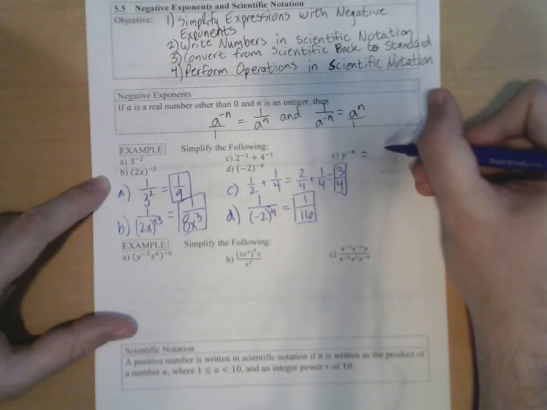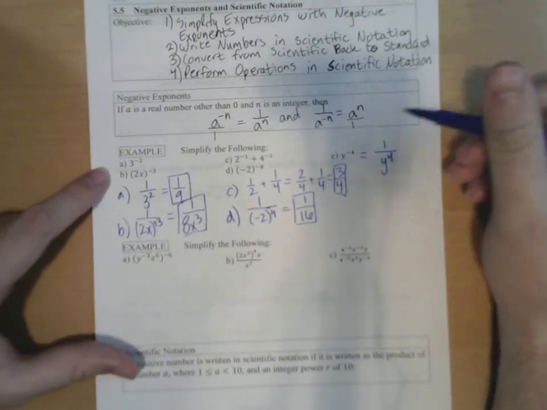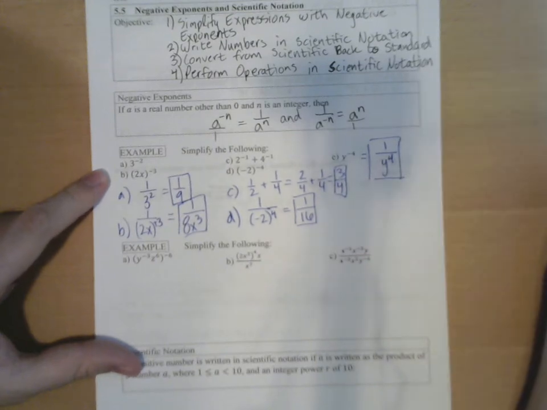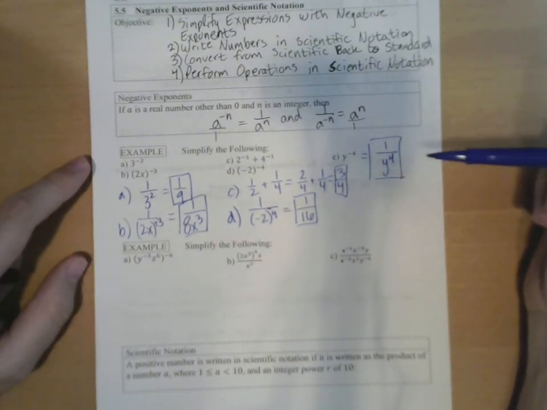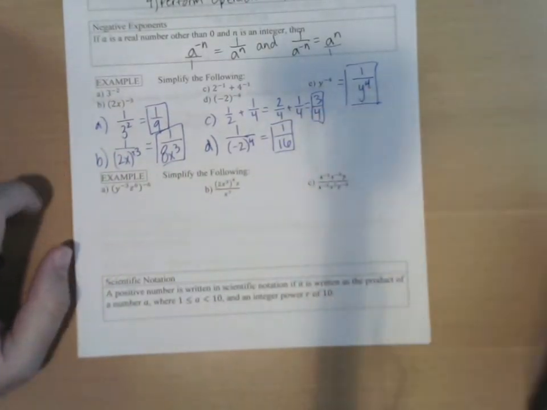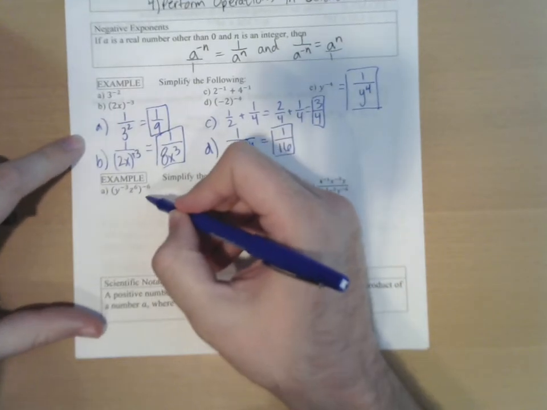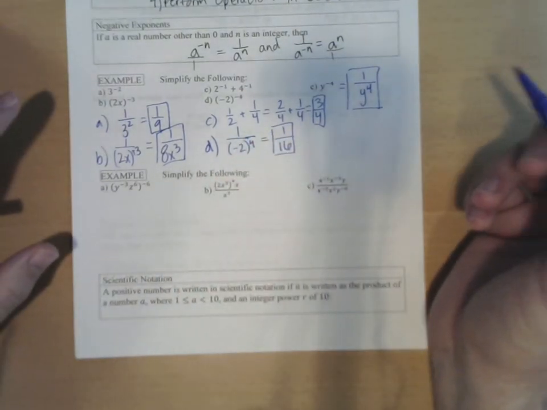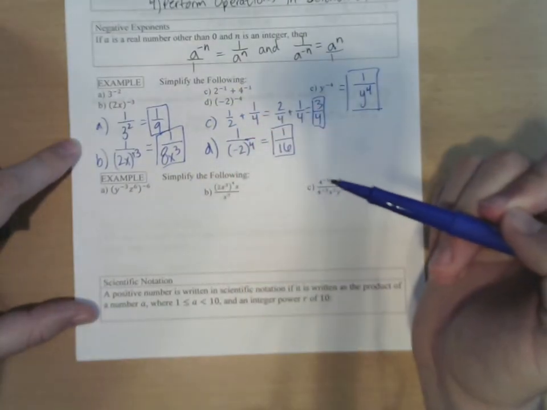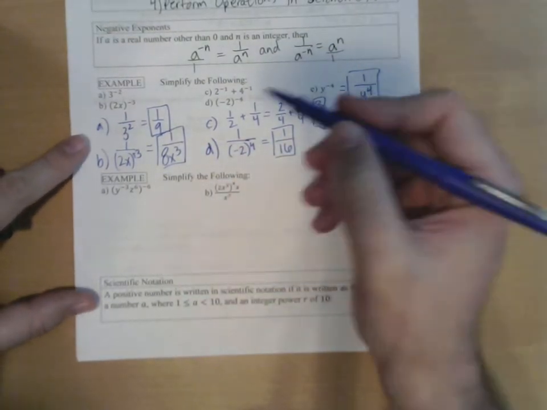And then finally over here in E, this just pushes variables to the bottom just like that, and there's nothing else we do when we have variables. But E is setting up the next three below here, where we're now going to be doing more with variables and simplifying. So you can do this one of two ways. You can use your negative exponent rules first, or you can use the exponent rules that we saw in 5.1 first. It doesn't actually change anything.